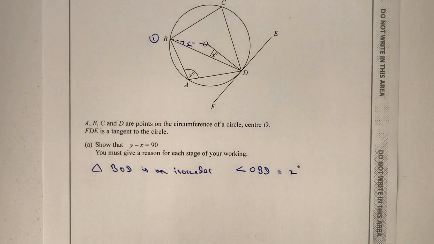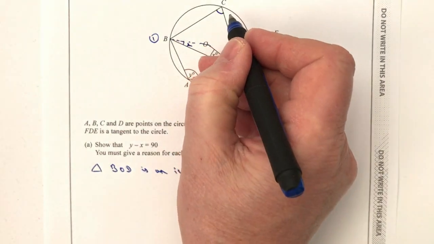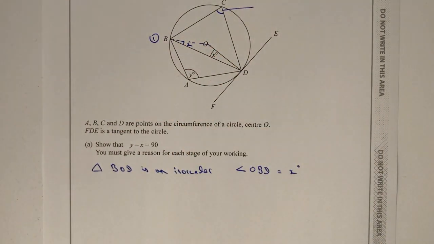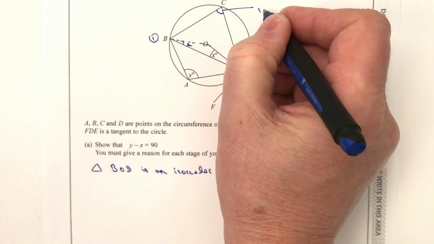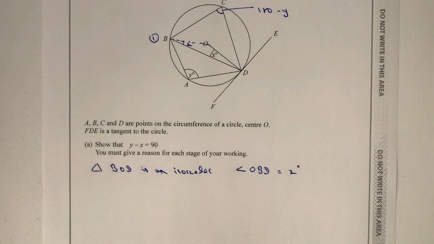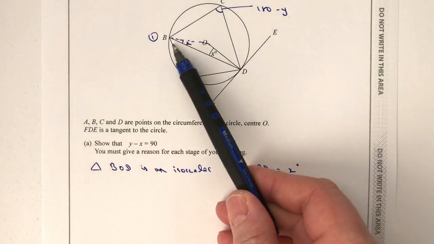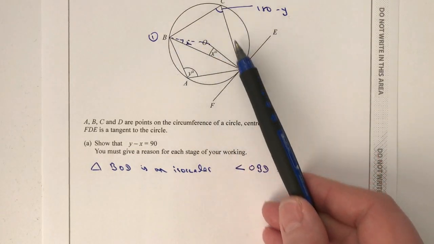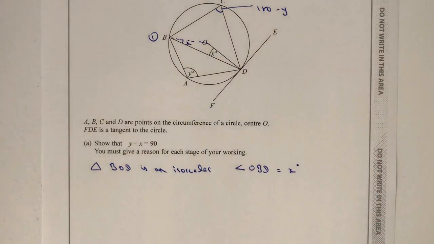The second thing I'm going to look at is this angle at the top here. This angle at the top is going to be 180 minus y. The reason I know that is because BCDA is a cyclic quadrilateral, so the opposite angles add up to 180 degrees.